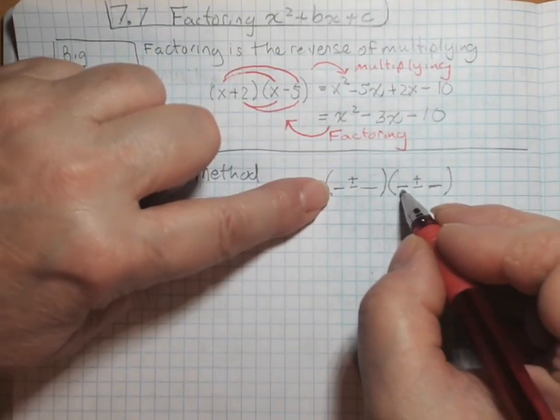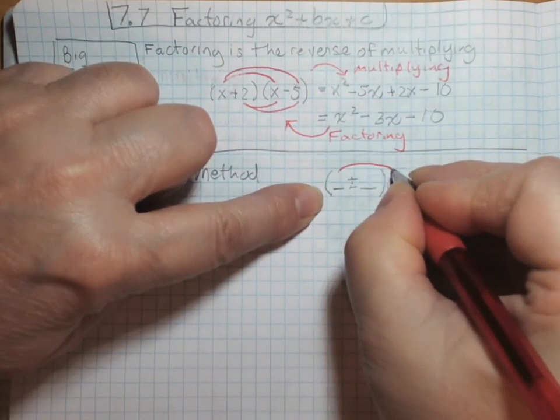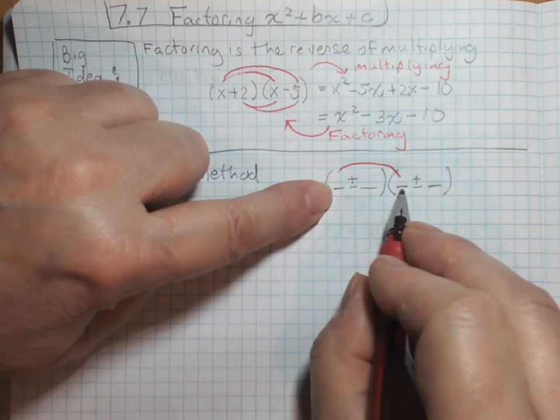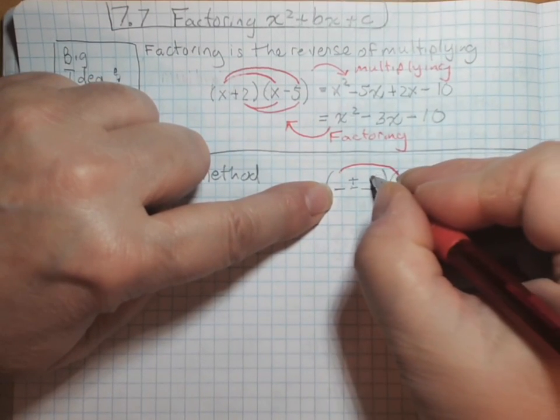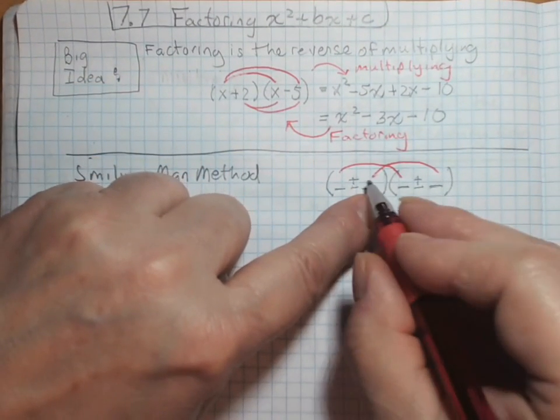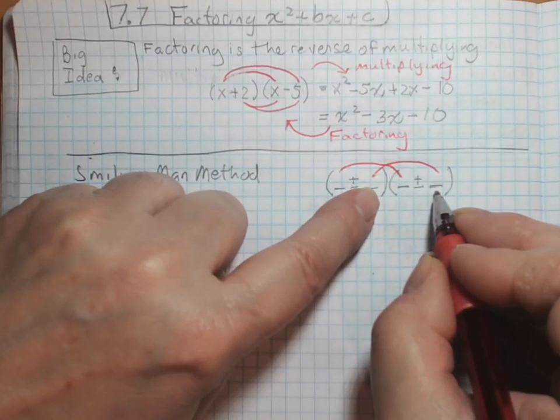Okay, I'm going to connect the first terms with an arc on the top. So that means that I'm multiplying those 2 positions together. And then I'm going to connect the last terms with an arc. So I'll be multiplying those 2 together.